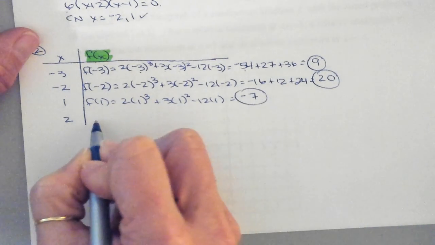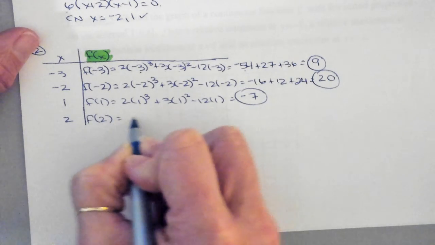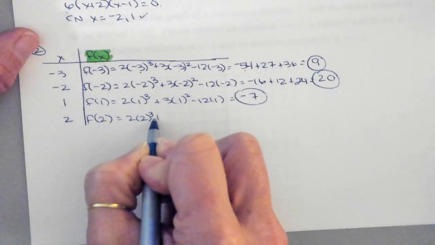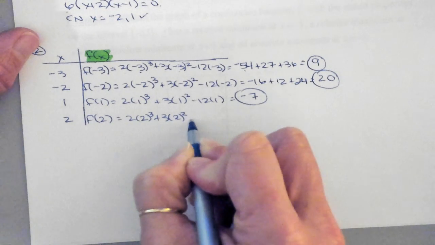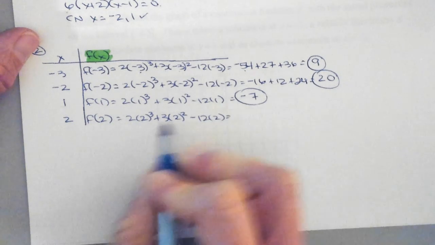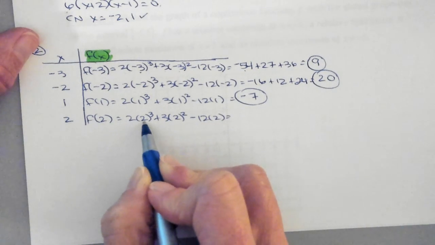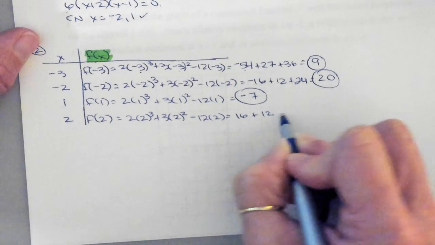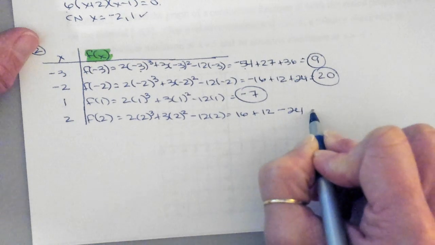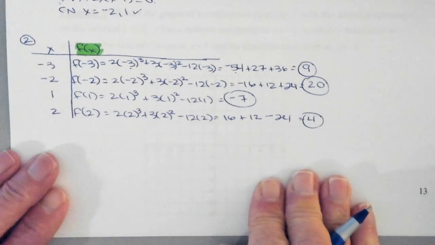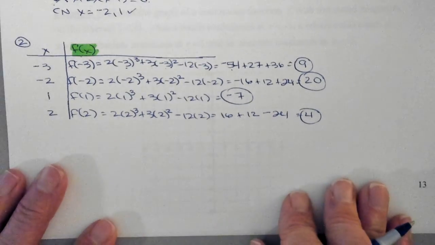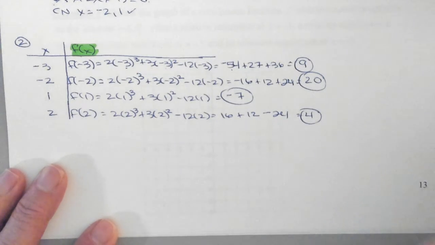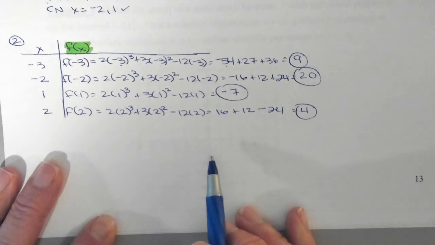Okay. And then the last one, f of 2. 2 times 2 cubed plus 3 times 2 squared minus 12 times 2. 16 plus 12 minus 24. So this is 4. Okay. So a little bit annoying, but I mean, it's not that bad. It could be worse. This is probably the worst part.